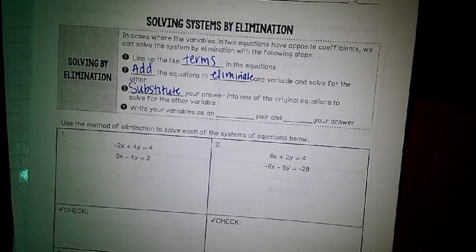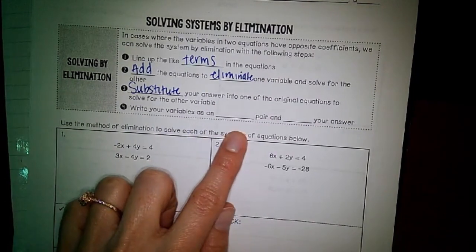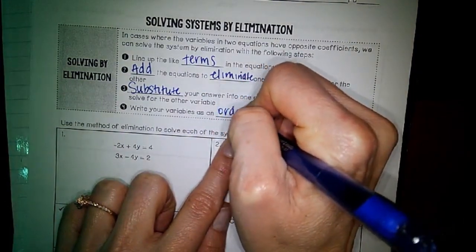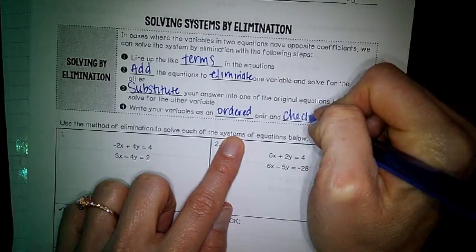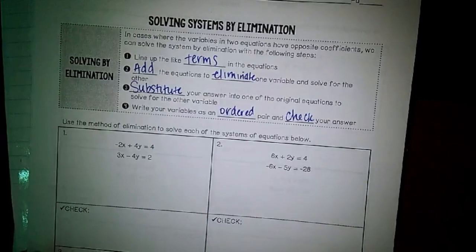So we're still playing the same game. We're still trying to solve for one, to substitute, to solve for the other. That's what we're doing. Write your variables as an ordered pair and check your answer.